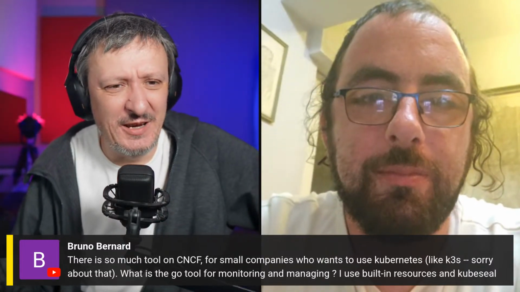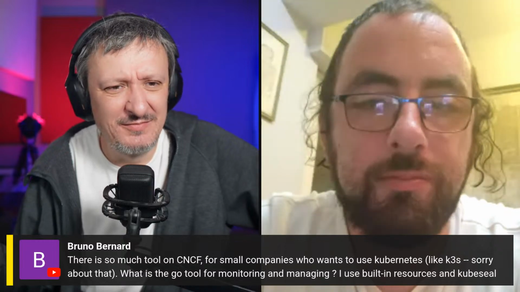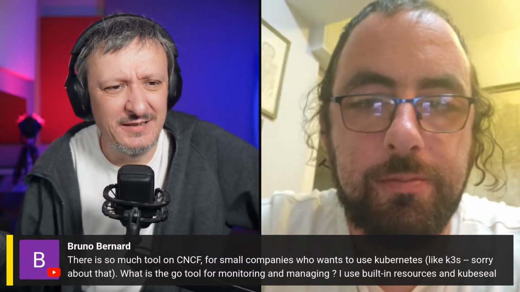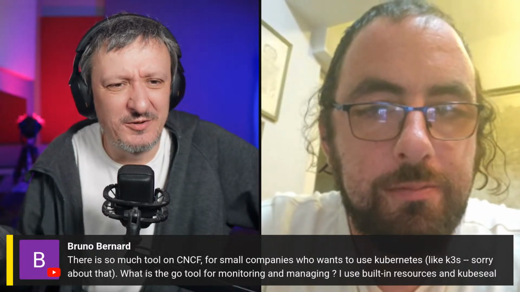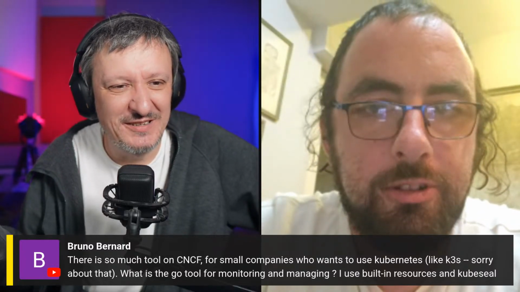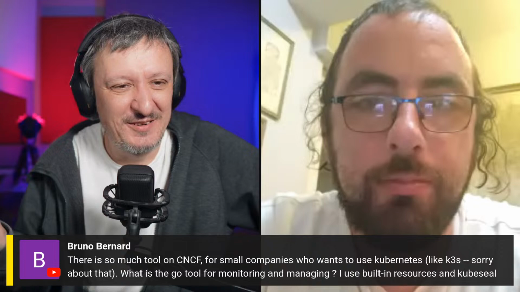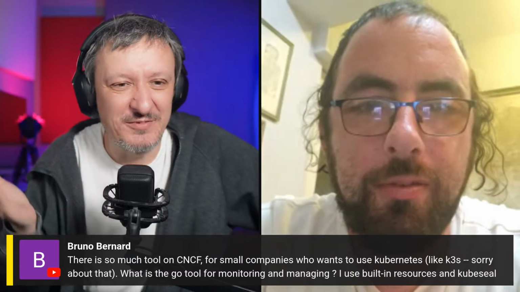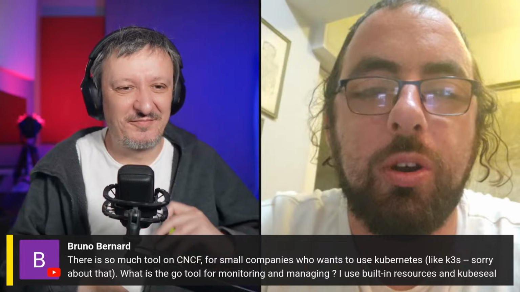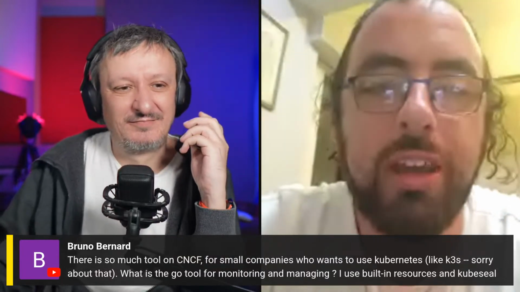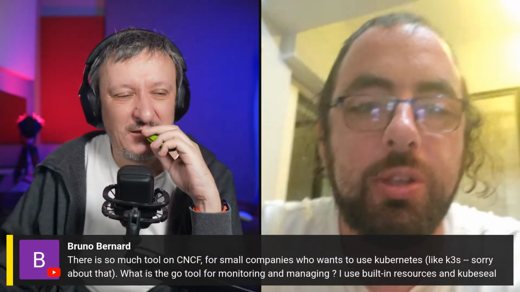Anyway, monitoring and managing for a very small team, I guess, small company. I don't know whether you should even use Kubernetes then. Very small company: Google Cloud Run. Azure Container Apps. Why not? Vercel. Azure Container Apps or Google Cloud Run, because both of them have Kubernetes compliant APIs that you can use.